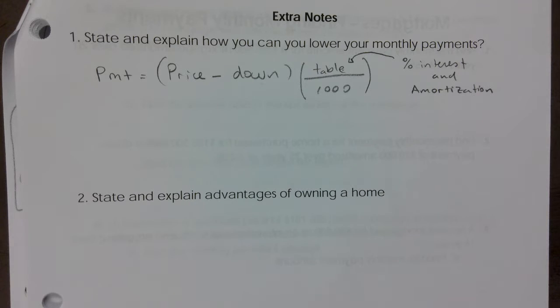Now, the price of the house, I don't like to say that you can lower the price of the house, right? Because you are going to look for a specific type of house. So let's say you want a 3-bedroom, 2 bathrooms, and an attached garage in a specific area. So you kind of already know what the price is that you're looking for.